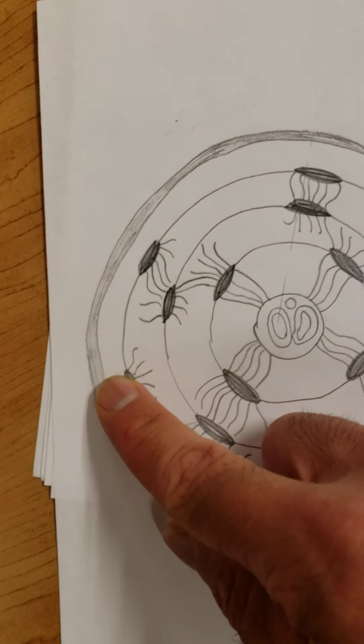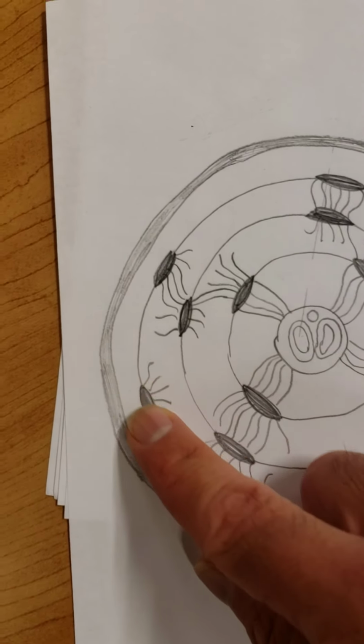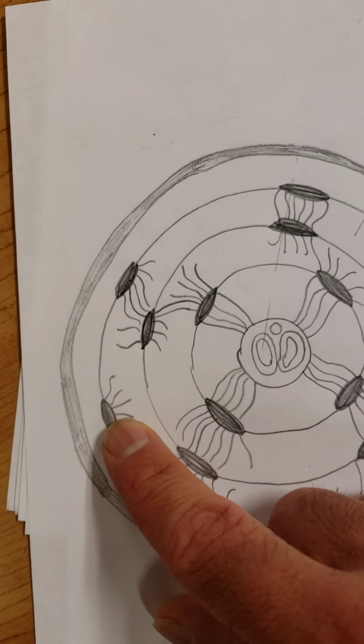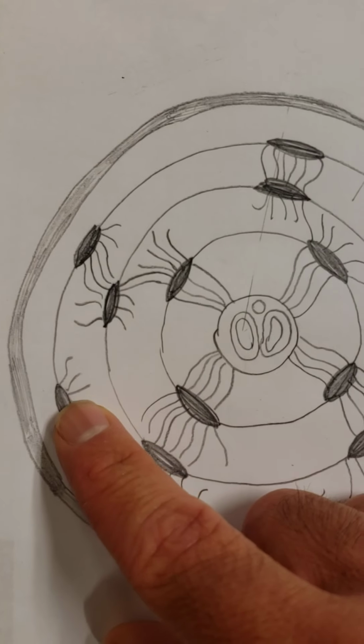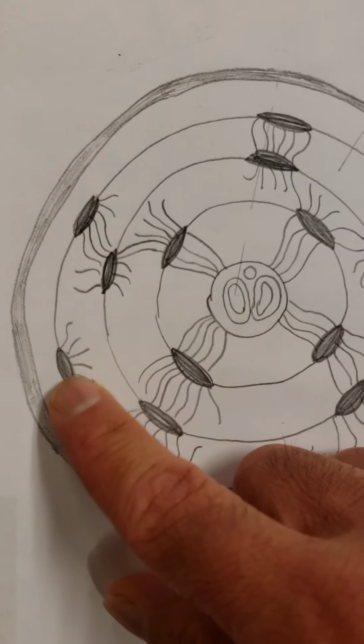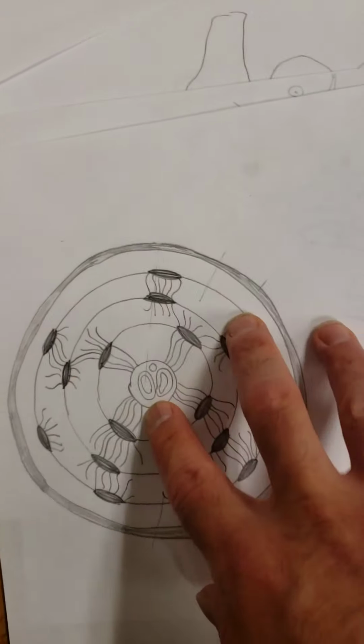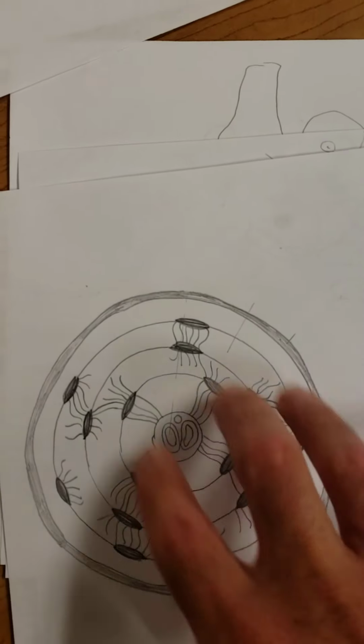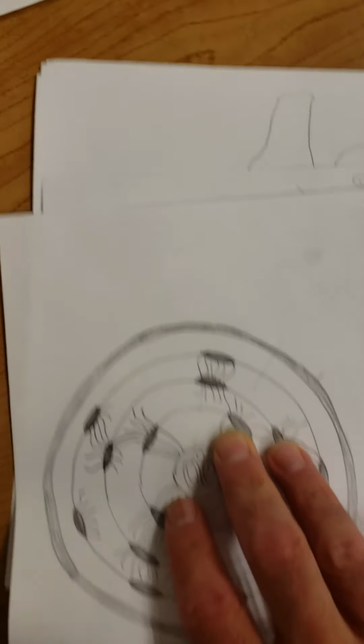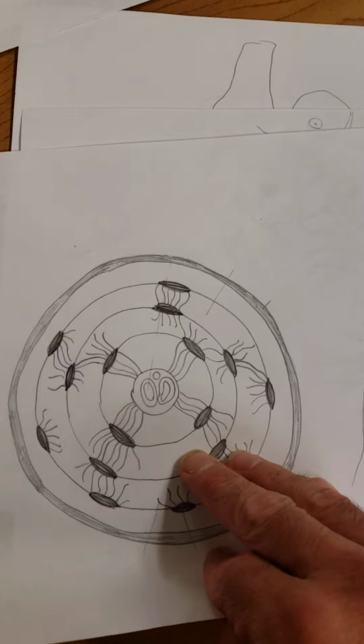Then you have, I want to say, these little squiggly lines, and they are the canaliculi, and they are canals around the bone. There's a lot going on in this picture. I hope I did my best describing it. If not, please message me and I can hopefully clarify some of it.